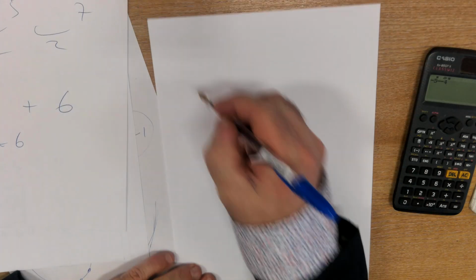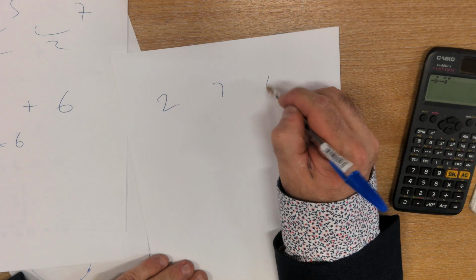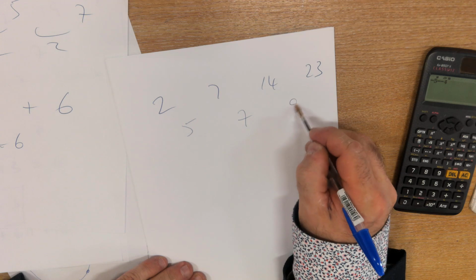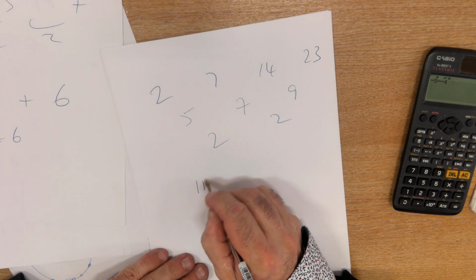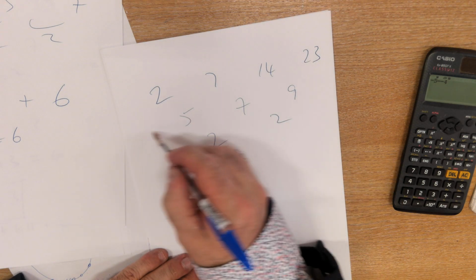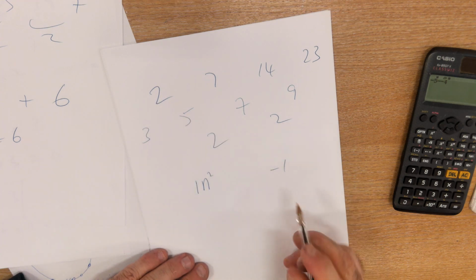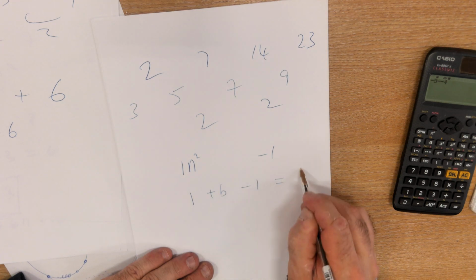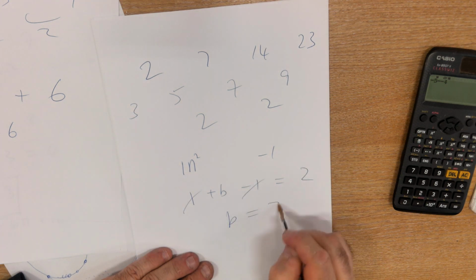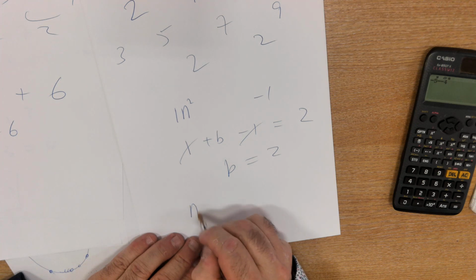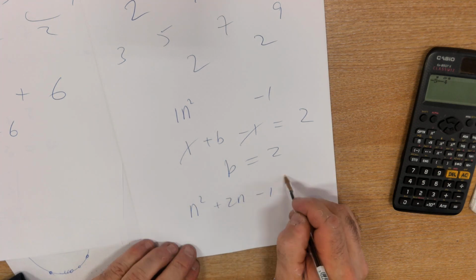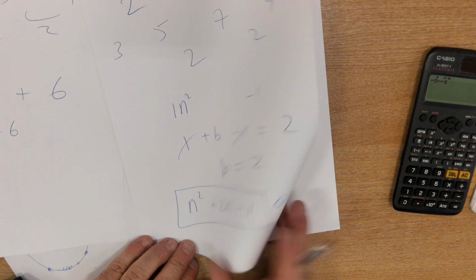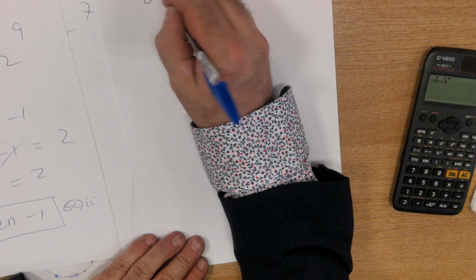Part 2. 2, 7, 14, 23, 5, 7, 9, 2, 2, 1 n squared. 9, 7, 5, 3, minus 1. 1 plus b minus 1 equals 2. B equals 2. N squared plus 2 minus 1. Question 7, part 2. Question 7, part 3.